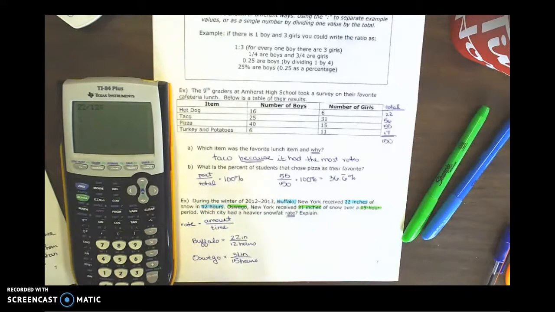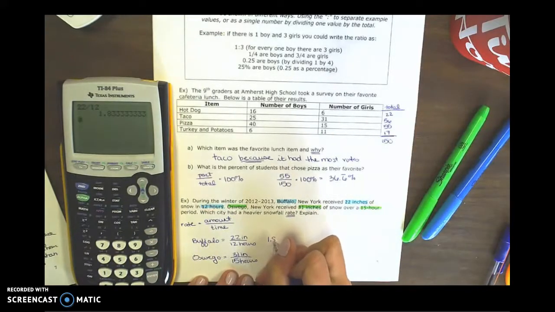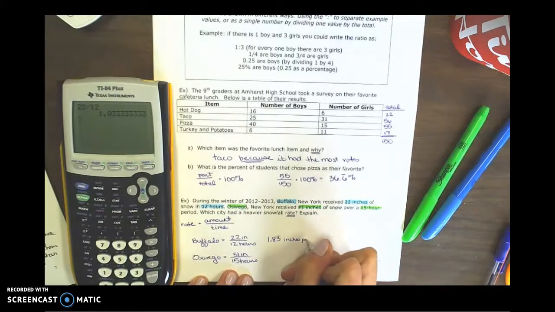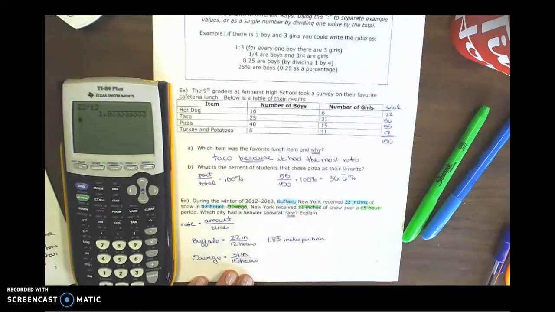22 divided by 12, and here we're going to get 1.83 repeating inches per hour. And next I'm going to do Oswego. 31 divided by 15, and I'm going to get 2.06 repeating inches per hour.